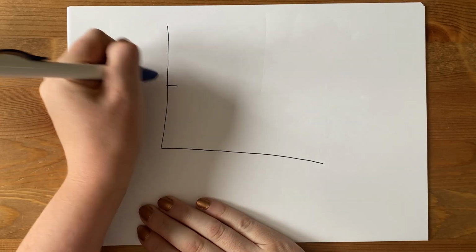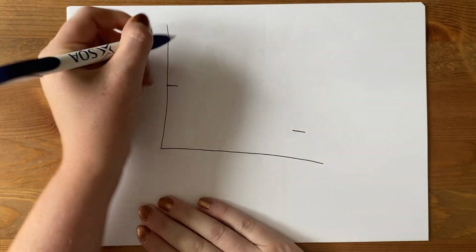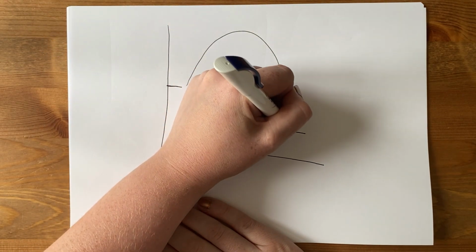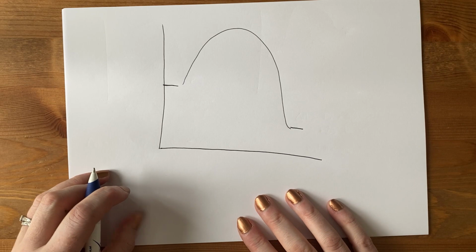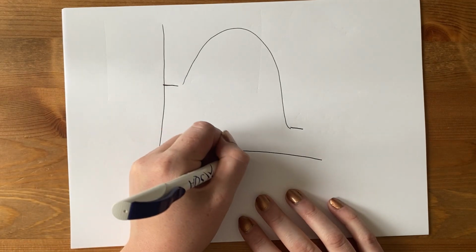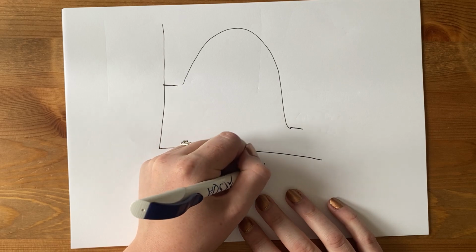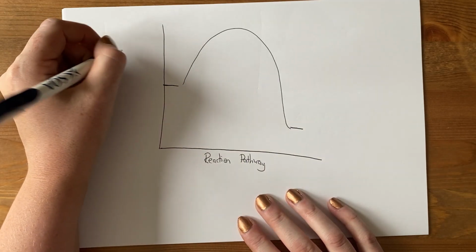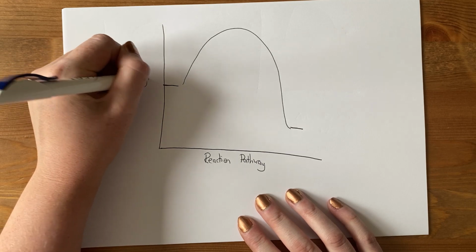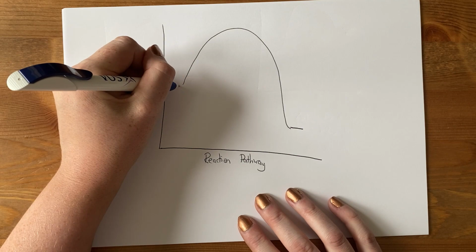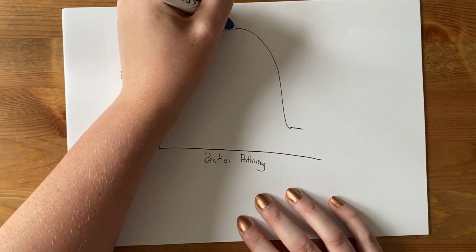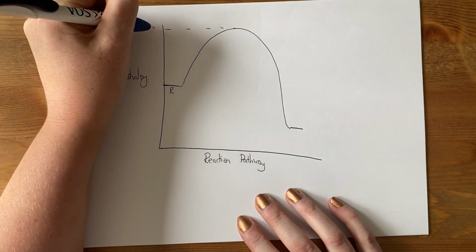I'm going to have my reactants in here. I'm going to have an exothermic reaction. It's going to look like that. Okay, again, this is my reaction pathway. And here is my enthalpy. You can get me into trouble for not putting any units in my enthalpy on my axes. So I'm starting with my reactants here, and this is where I need to get to.